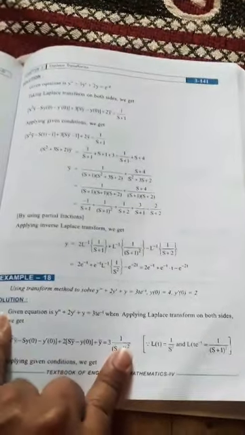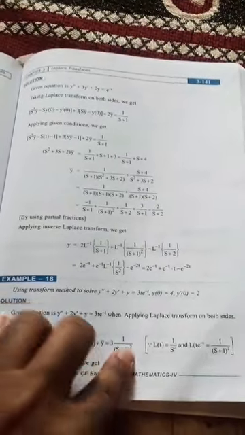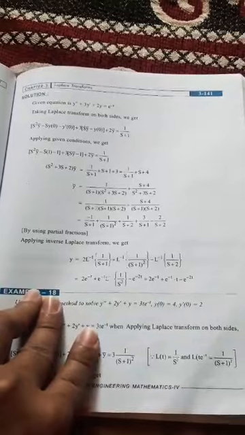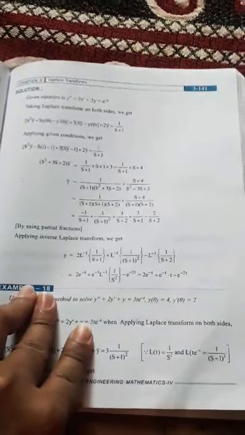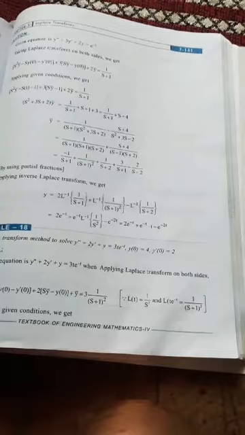And this one too. Thank you everyone, practice it.